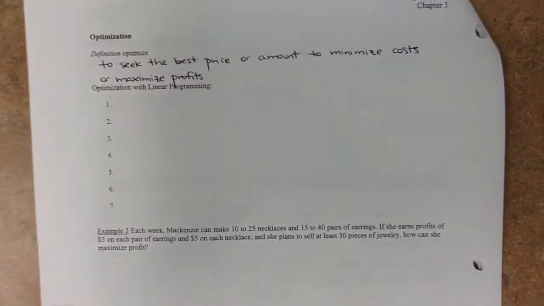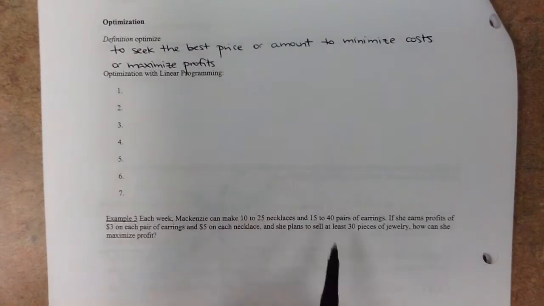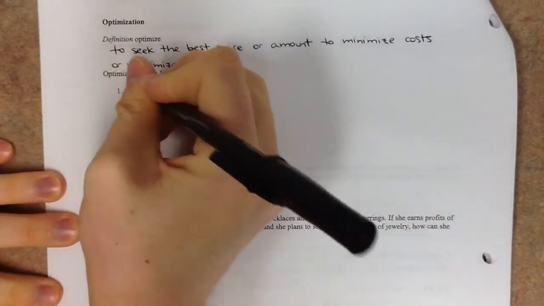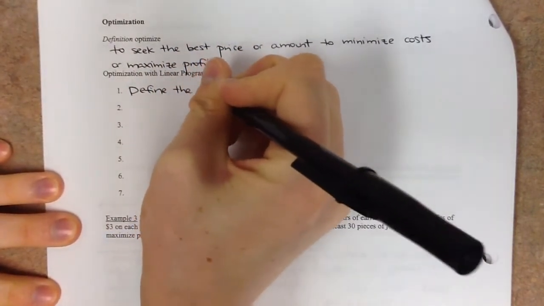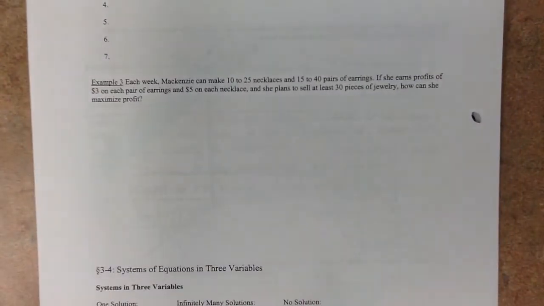Okay, so obviously, when we're talking business or economics, we would like to optimize these different variables. We would like the cost to be at a minimum, we'd like the profits to be at a maximum, things like that. So we're going to look at one specific real-world example here: optimization with linear programming. We'll write down the steps and then go through and do this problem. So step one is to define the variables. Figure out what variables we're looking for and then define them.